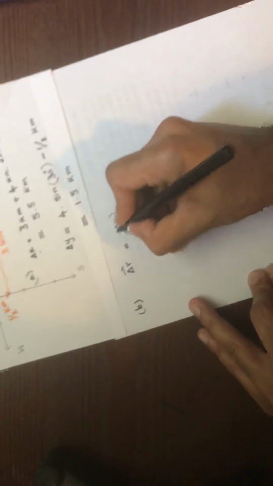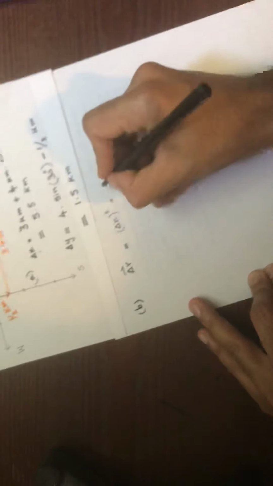Part B is about what is the displacement vector delta r. From the Pythagorean theorem, we all know the square root of delta x squared plus delta y squared gives me the displacement vector magnitude.